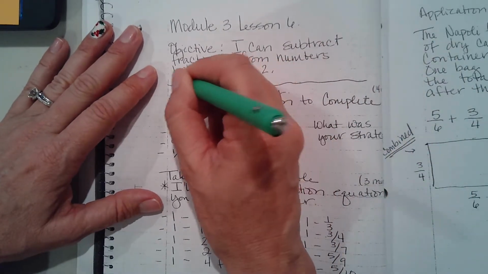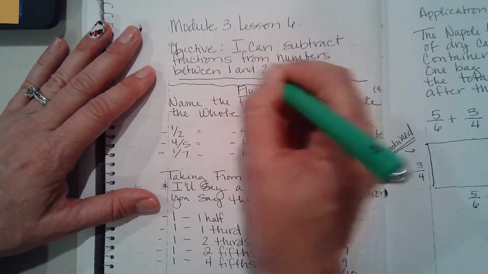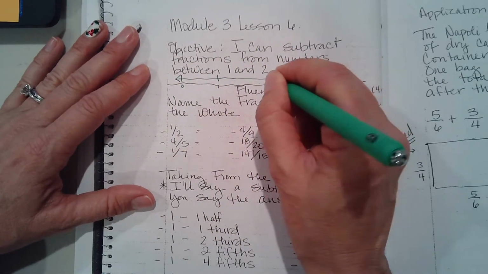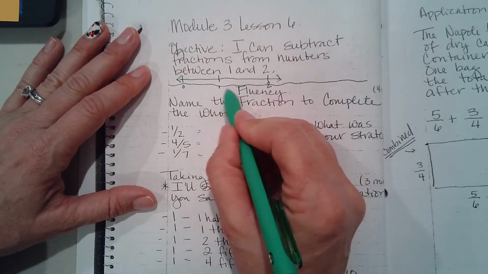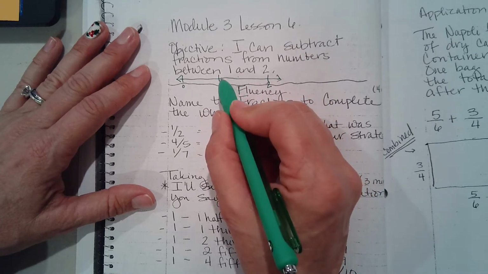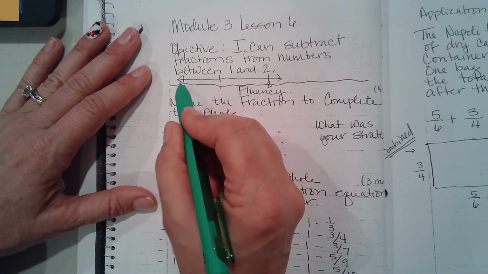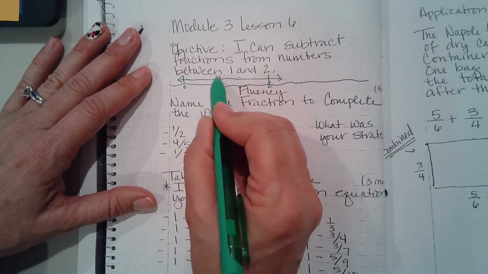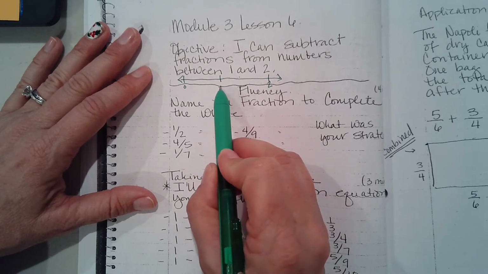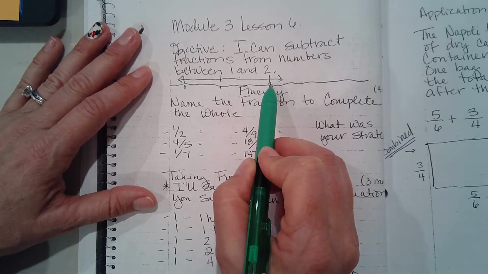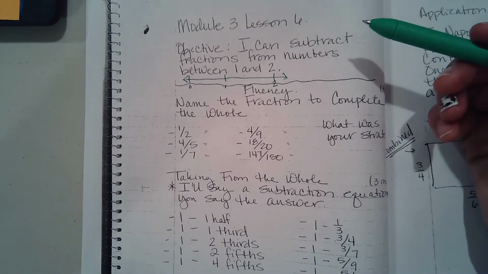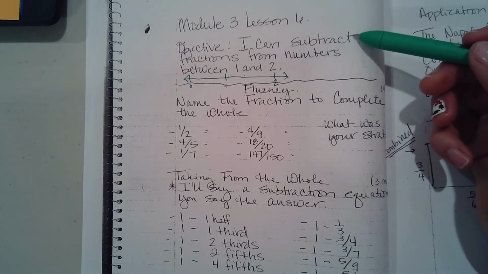So that means on a number line, here is 0, here is 1, here is 2. Between 1 and 2, that means like 1.5, 1 3/4, 1 1/4. So it's greater than 1. What we have been working on are fractions between 0 and 1. So now we're taking on fractions between 1 and 2. So they are getting greater. That's our goal for today. We are going to subtract.